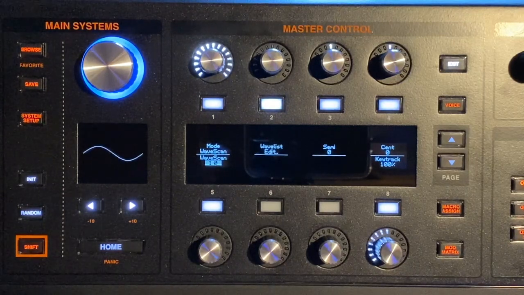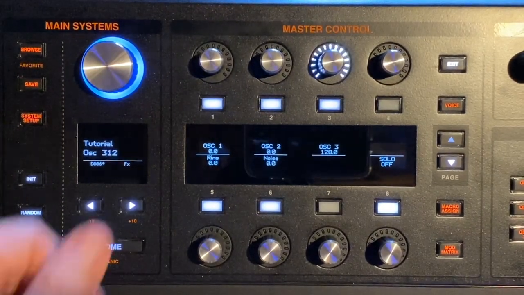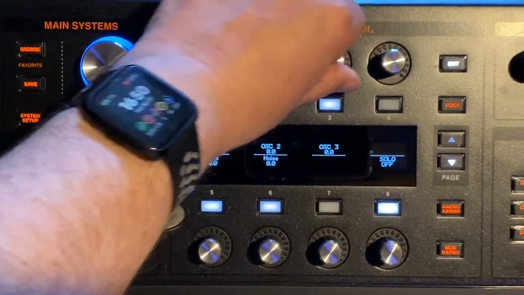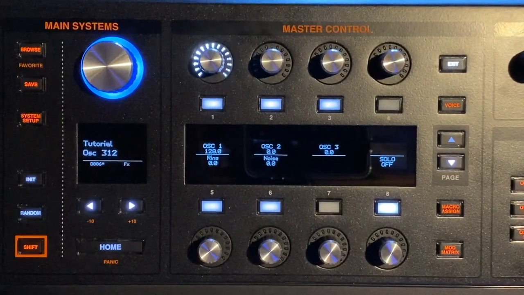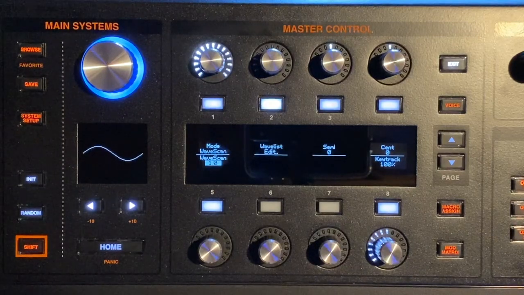Now, what does this sound like? Well, right now it doesn't sound like anything because we've got this oscillator turned off. So we jump back to the mixer, turn off oscillator 3, turn up oscillator 1. And now, assuming we have everything set properly, it should sound something like this.